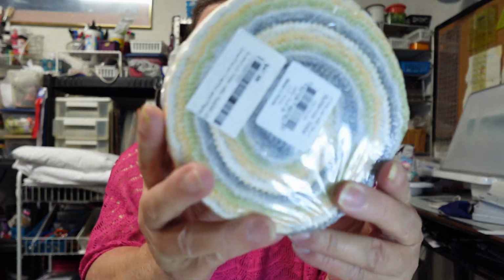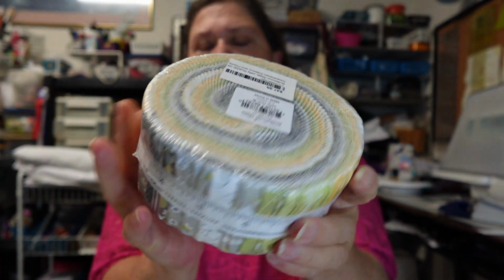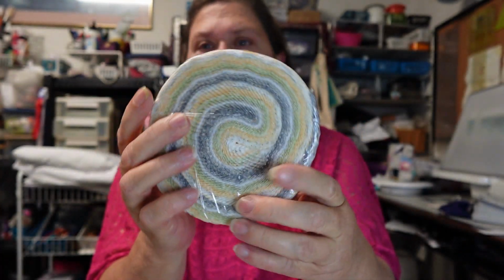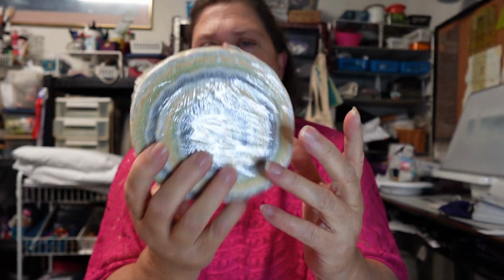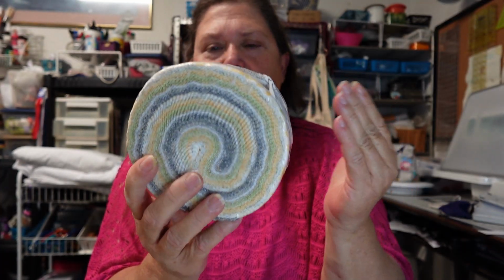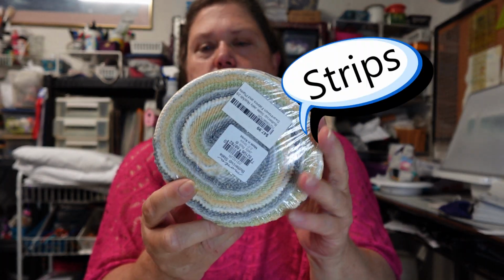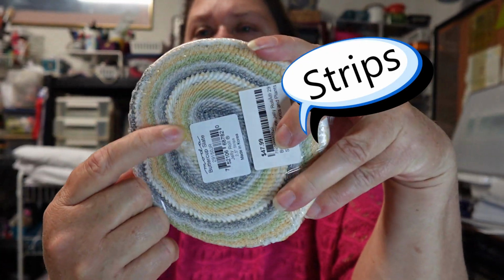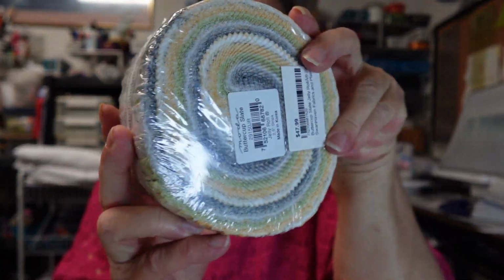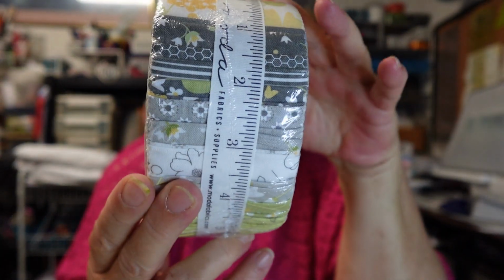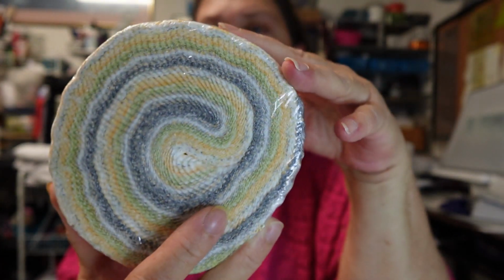And so the next one is a lot of fun too. It's called a jelly roll. And in the quilting world, people just call these things a jelly roll. This is a Moda, so it is labeled jelly roll. And basically these are 2.5-inch strips, and they come rolled up like this.